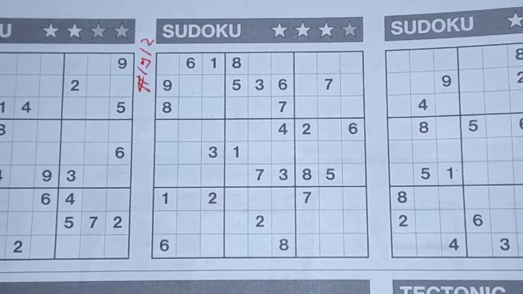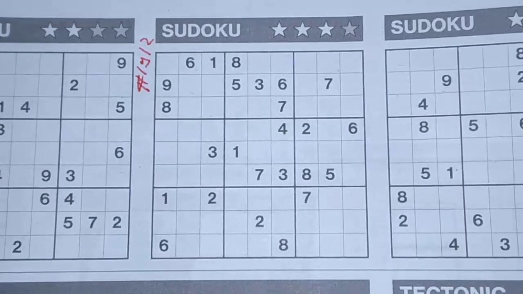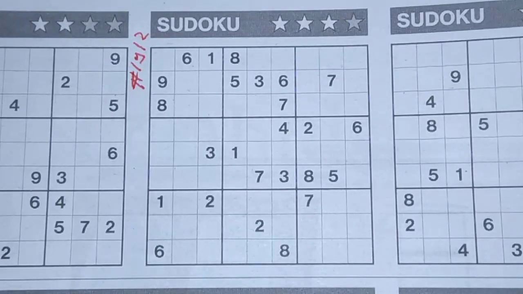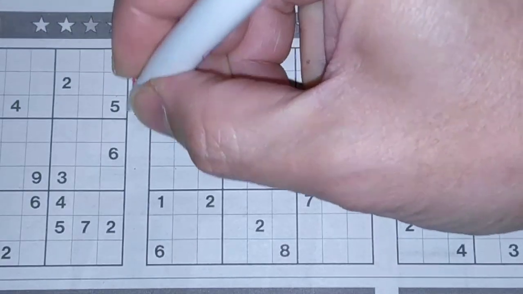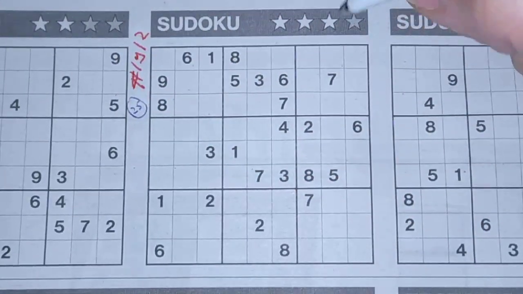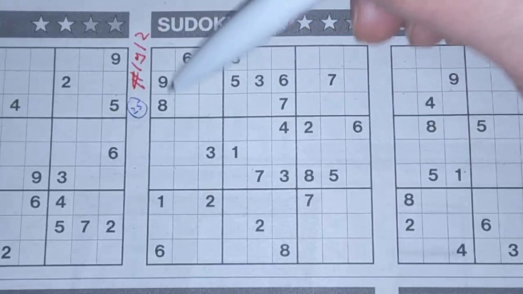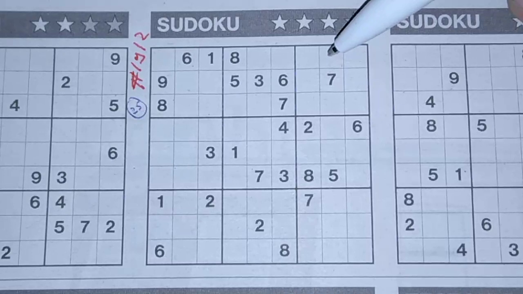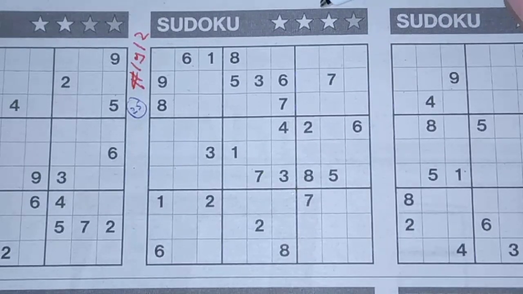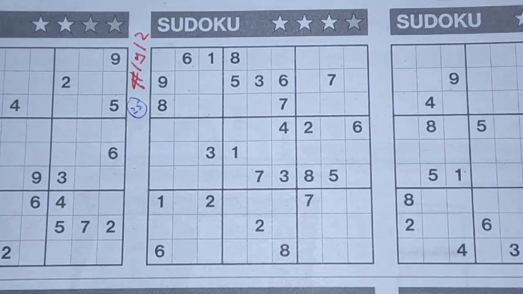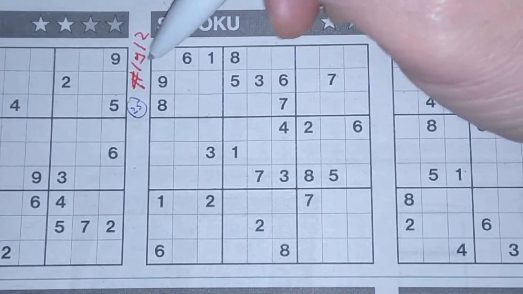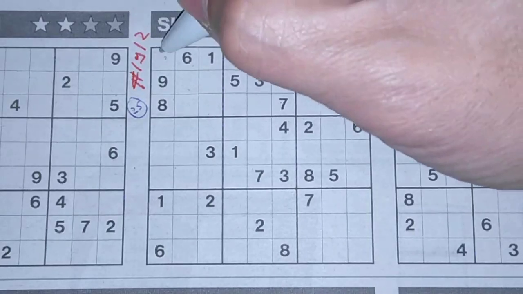1912. And before I start, I always count the printed digits. Well, let me focus. This one has 25. Yes, 25 printed digits. You can check if I'm right or wrong. So let's get started. I see a 7 in this row, a 7 in the second row, so in the first row, the only place for a 7 should be there.